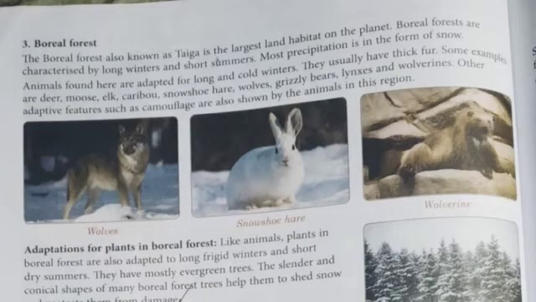This is called boreal forest. Most precipitation, meaning rain, is in the form of snow, because when it is very cold there is no rain, there is snowfall.